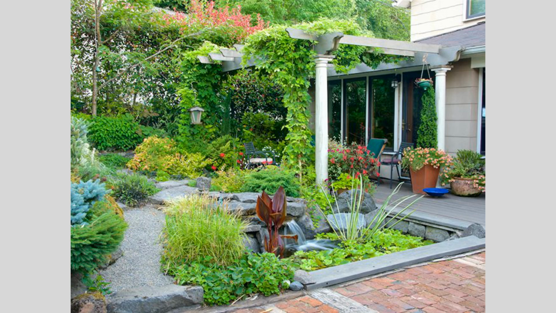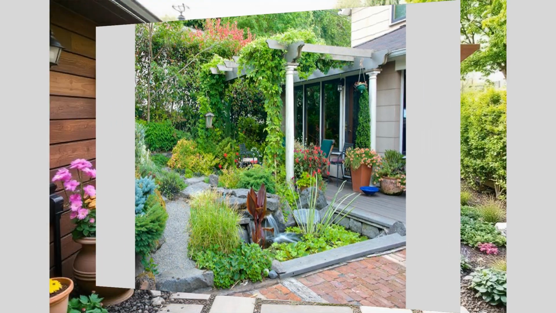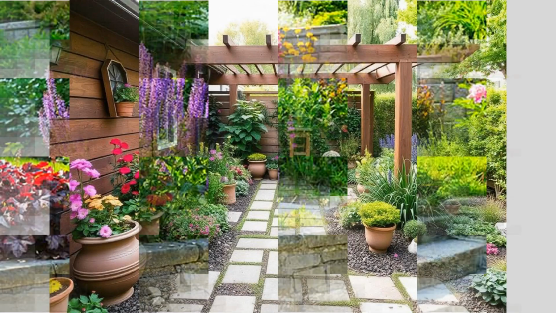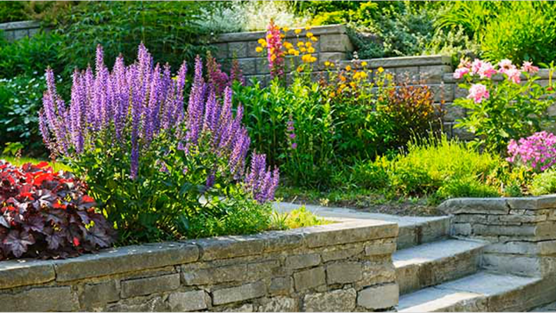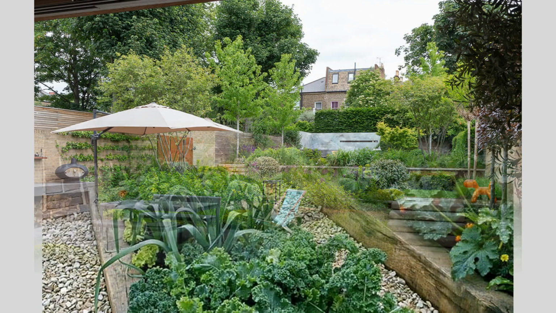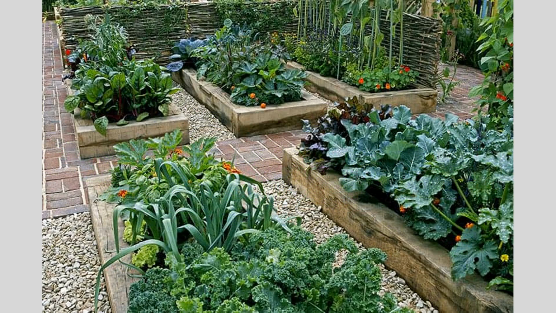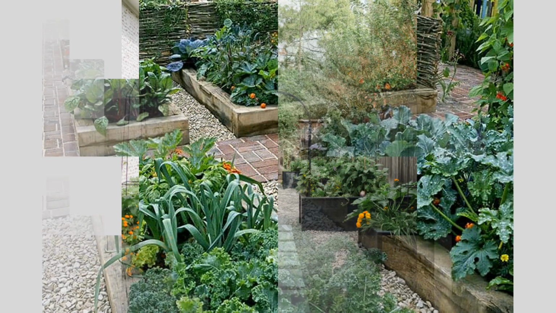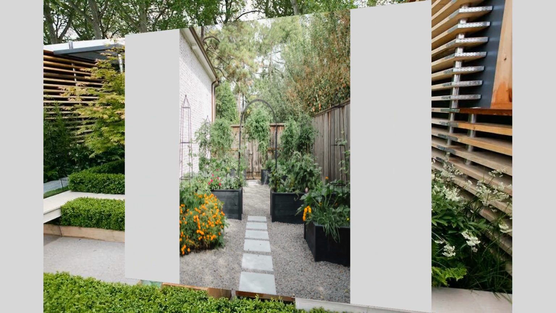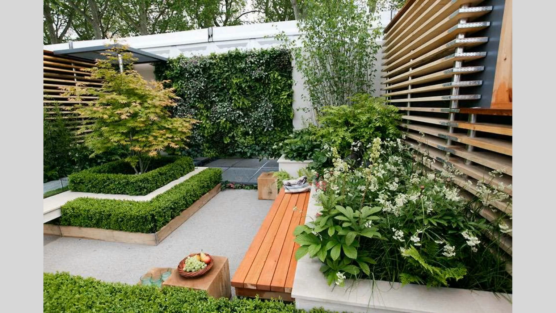25. Accessibility, paths and widths, ensure paths are wide enough for easy navigation, especially if using tools or wheelchairs. Raised beds, consider raised garden beds for easier access, especially for those with limited mobility. 26. Plant maintenance, group plants, plant according to water, light, and maintenance needs to simplify care. Changing accents, use pots or garden art that can be swapped out seasonally.